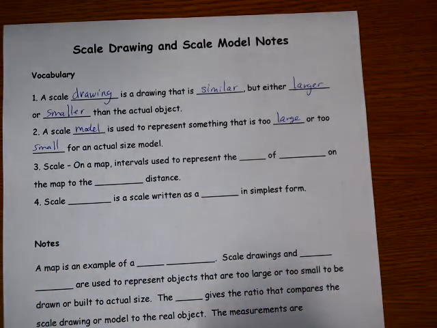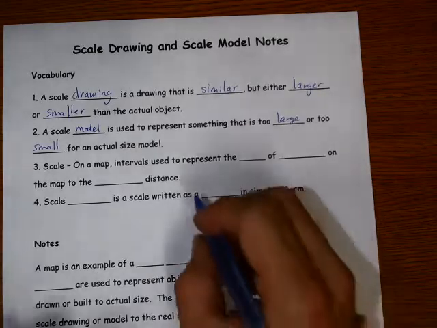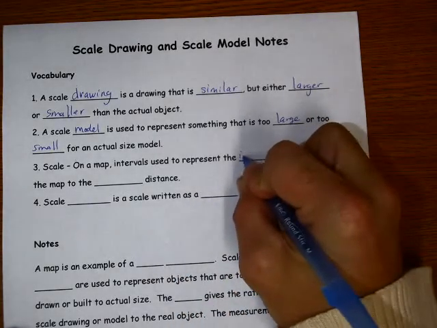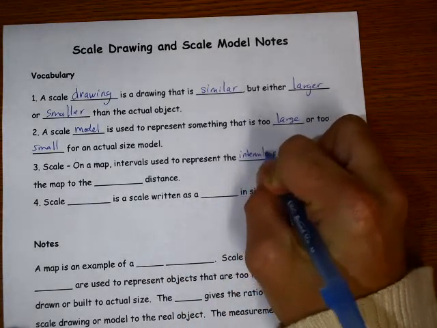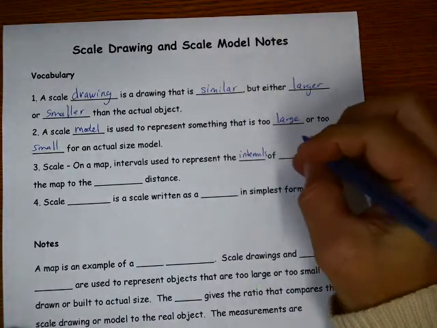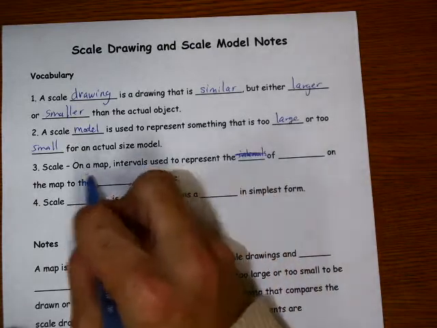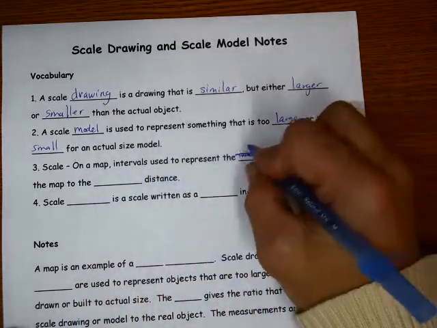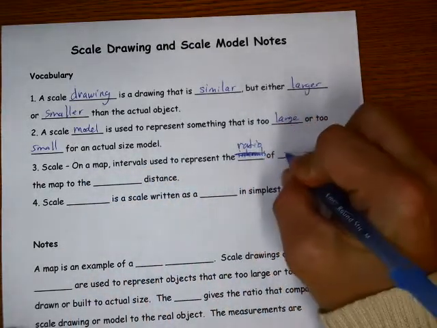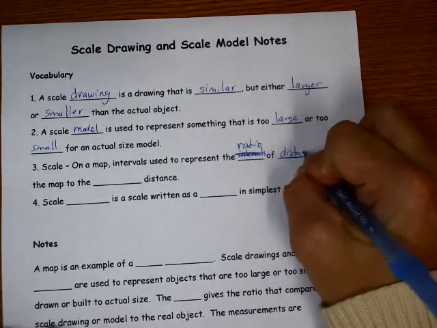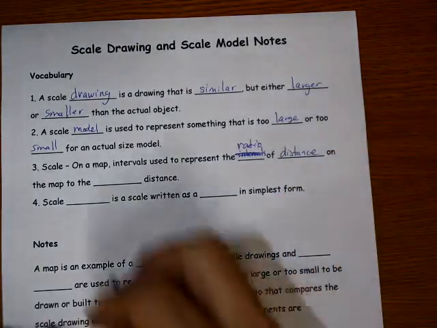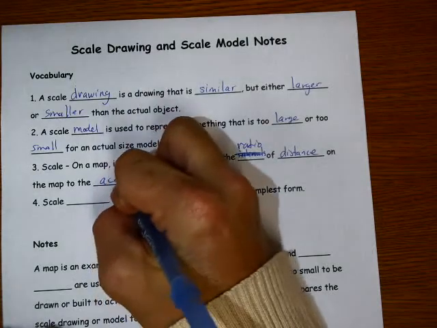Scale, when you talk about on a map, is used to represent the intervals, which you've got to write really small, intervals. On a map, intervals used to represent the ratio of distance on the map to the actual distance.